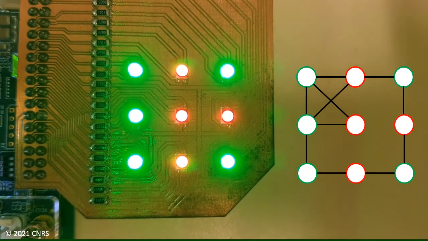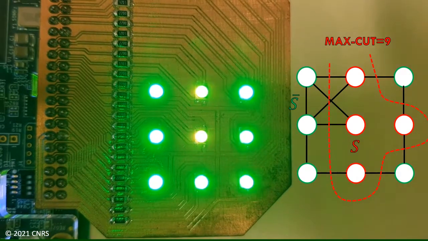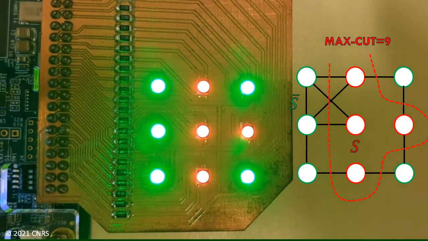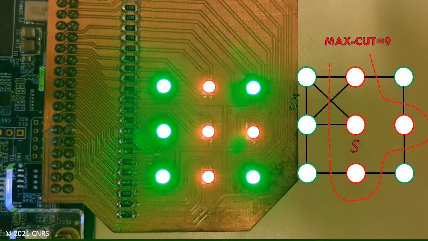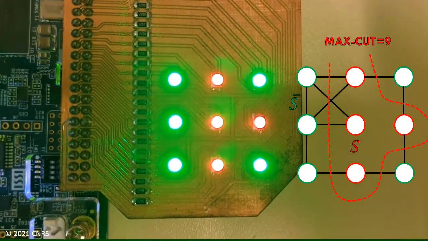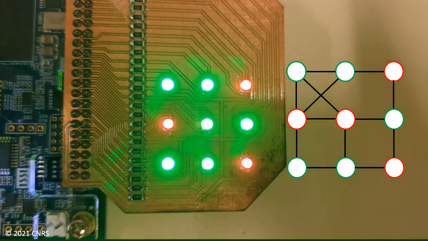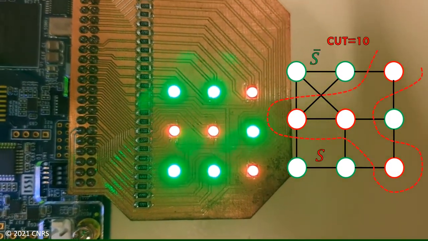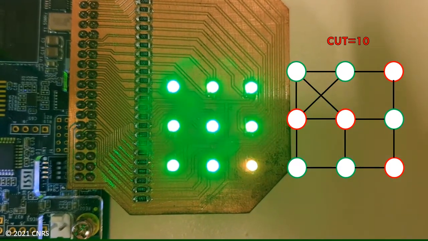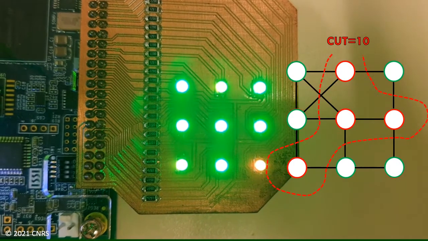We add a few edges to the previous graph and we observe that the ONN converges toward the optimal solution every time. We complexify the graph a bit by adding 2 more edges. We see that the ONN finds a good cut solution of 10. Interestingly, it sometimes finds another solution, such as this one of cut 10.